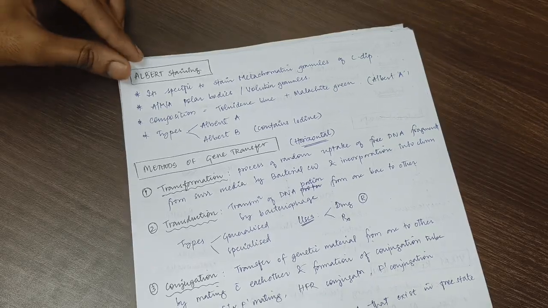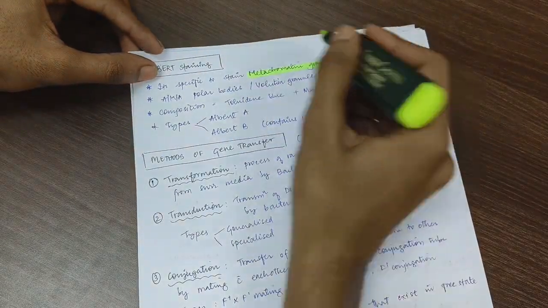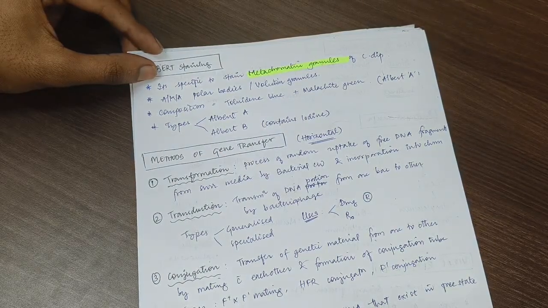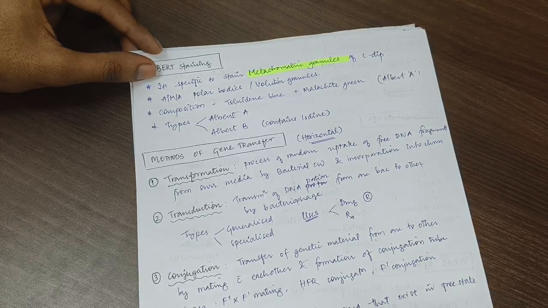What is Albert staining? Albert staining is very specific to stain the metachromatic granules, to see the metachromatic granules which are being produced by the Corynebacterium diphtheriae. Also, these bodies are called polar bodies or volutin granules. Okay, polar bodies or volutin granules.